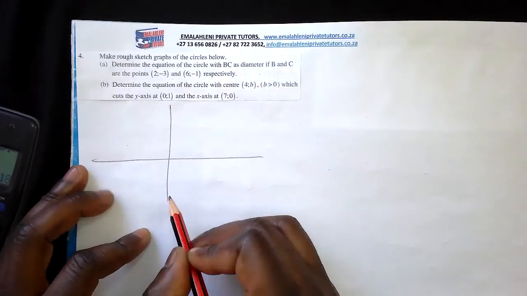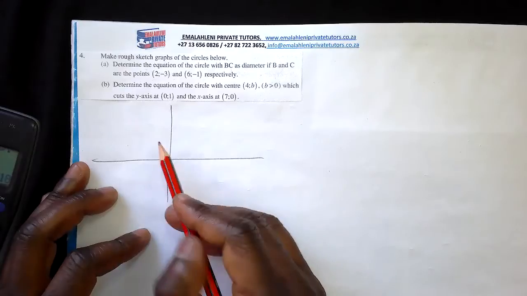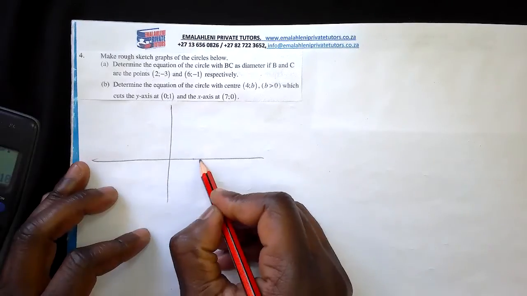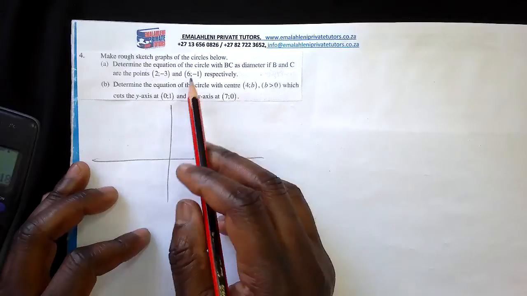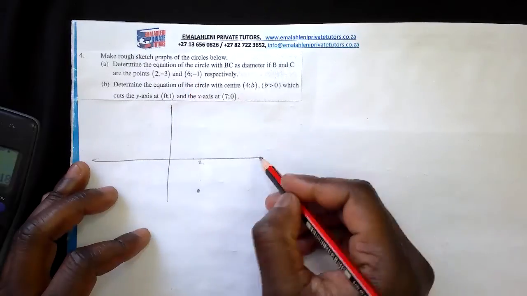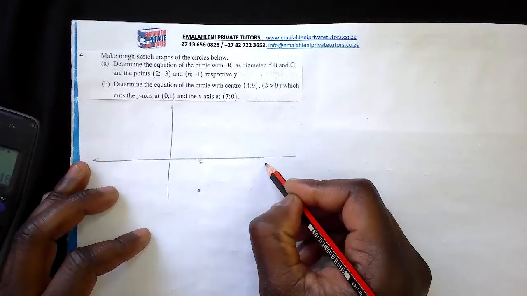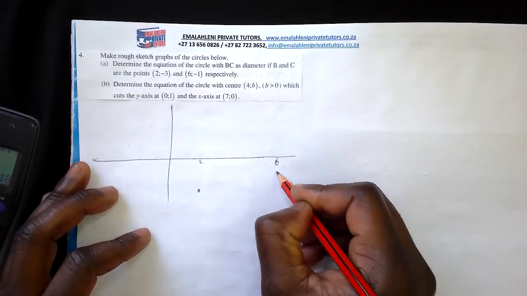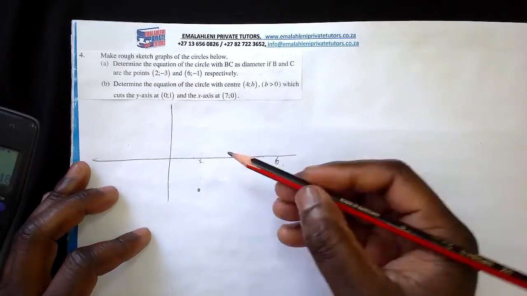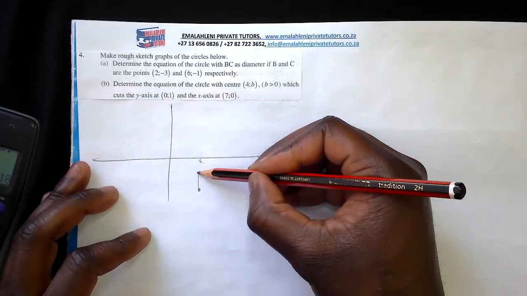A Cartesian plane, we have our 2 and 3, 2 and negative 3. So we can say 2 here and negative 3 this side, this point here. And we've got 6 and negative 1, another point there. And negative 1, which can be here. Now, what we are told here, it means that the circle here, we can draw the circle like this.